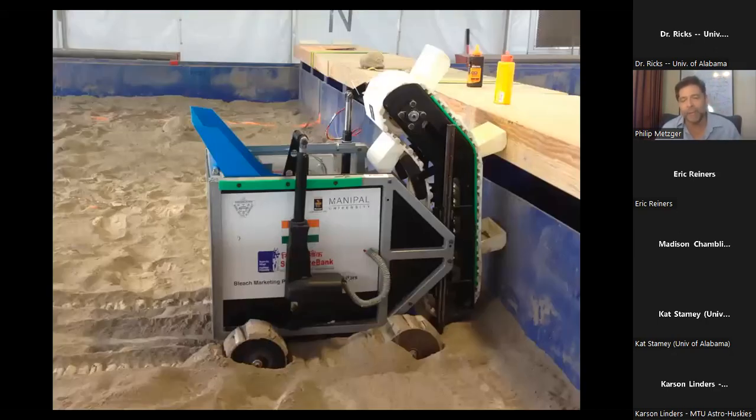But this is what happens. You look at the wheels and the wheels dig in, they fluff up the soil. The soil becomes like liquid because it's so fluffy: low stress, low shear strength, low friction, low cohesion. It just fluffs the soil up and it digs a deep hole.